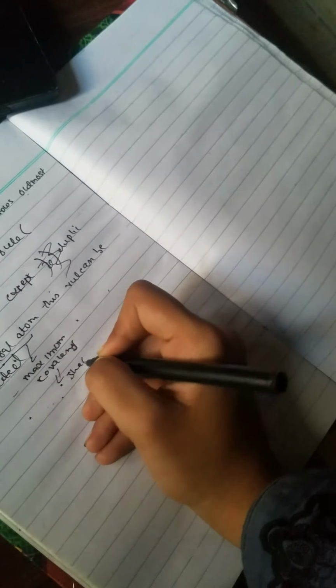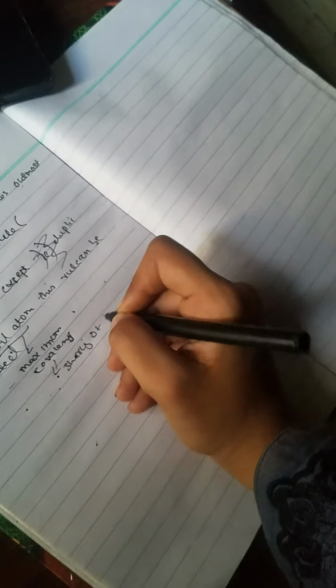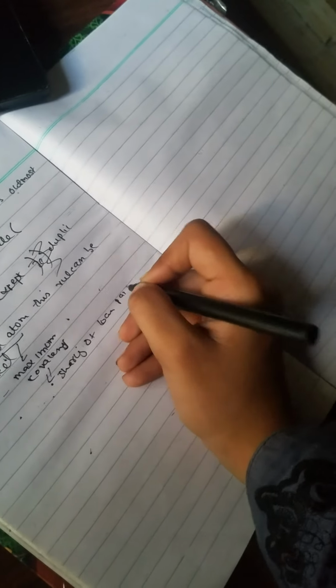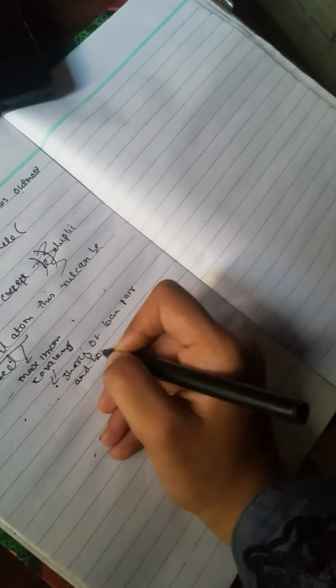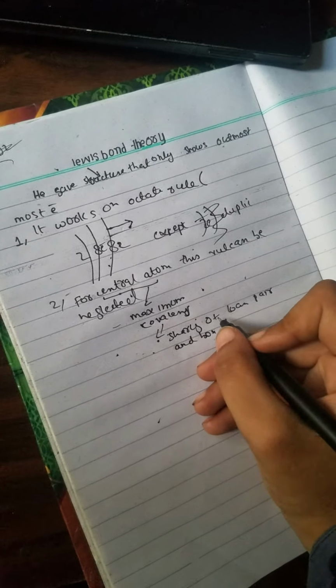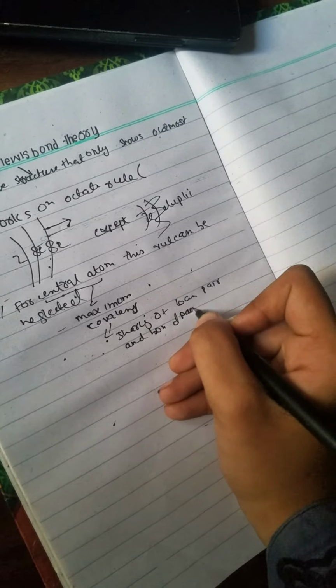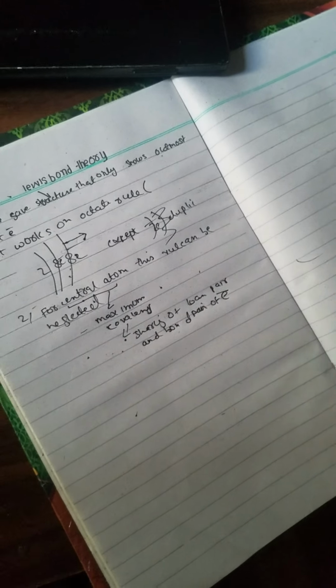So what is covalency? Covalency is the sharing of lone pair and bond pair of electrons, right? So these are some basic points.